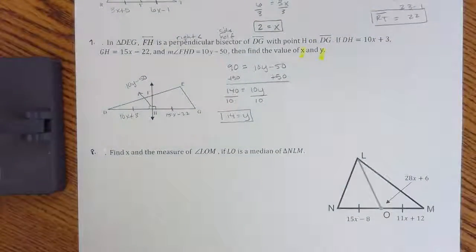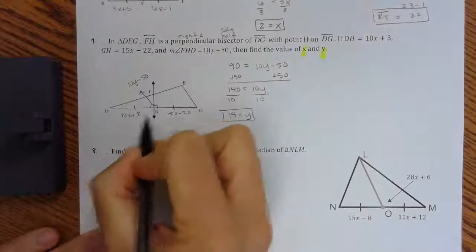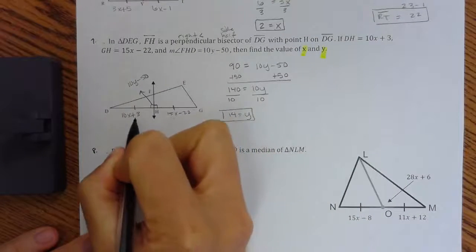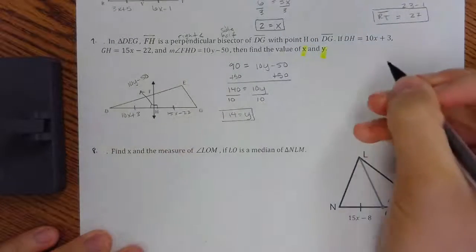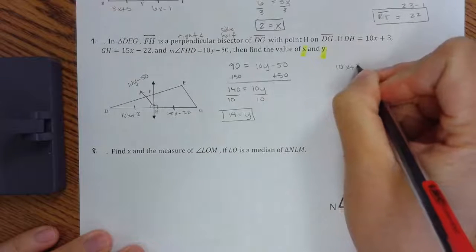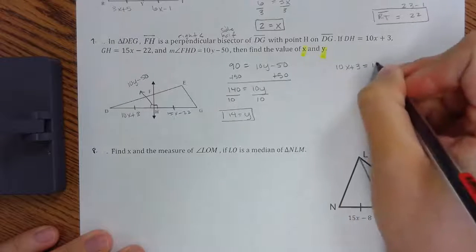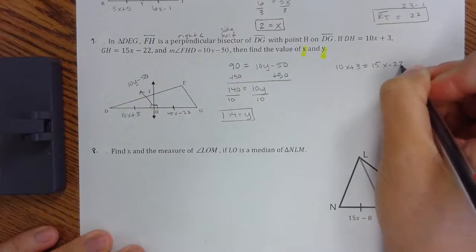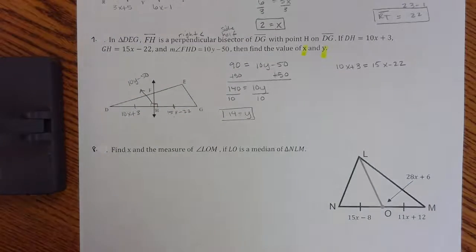We still need to find x, so that will come when we do our segments. We have DH and GH that are equal to each other, so we can take those two and set them equal.